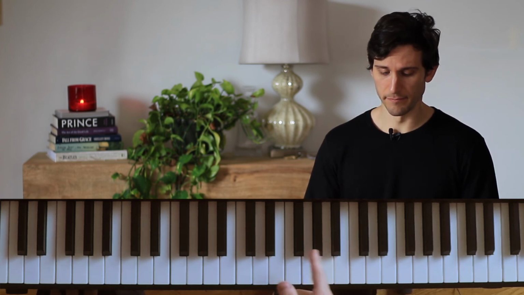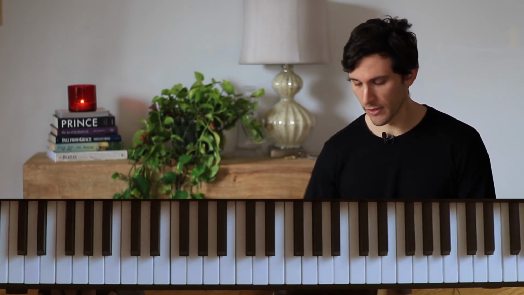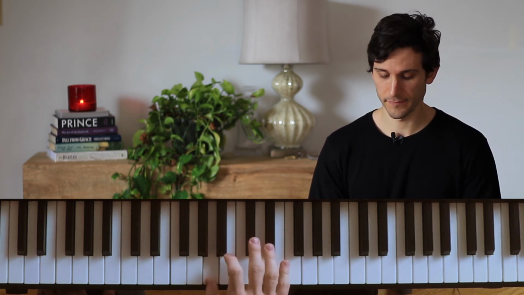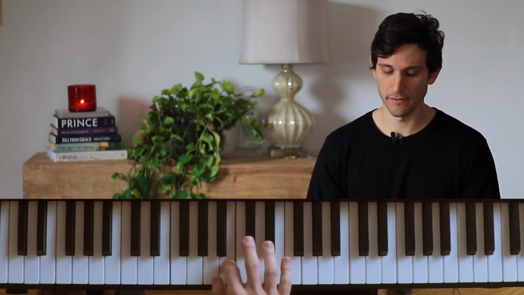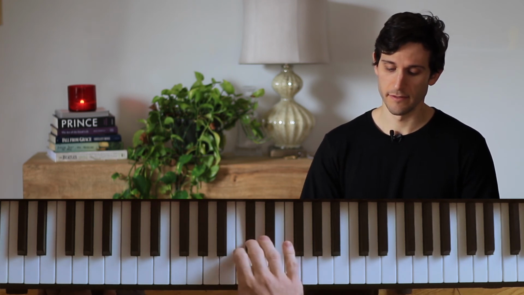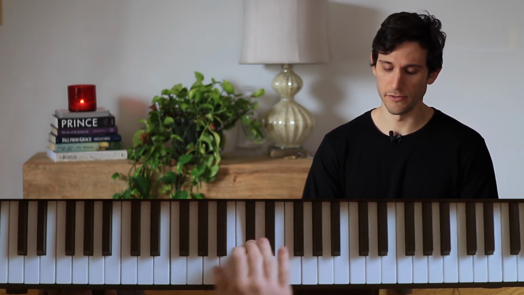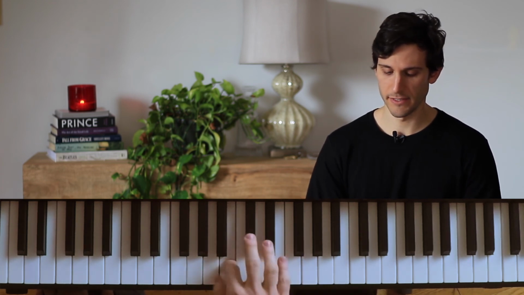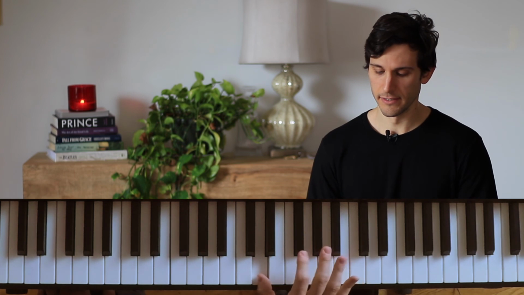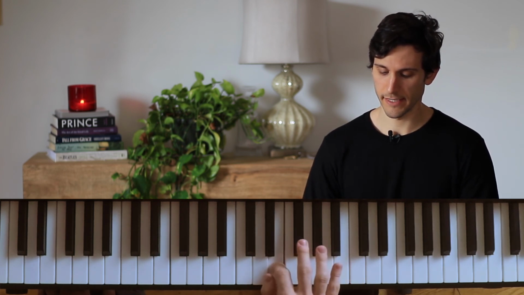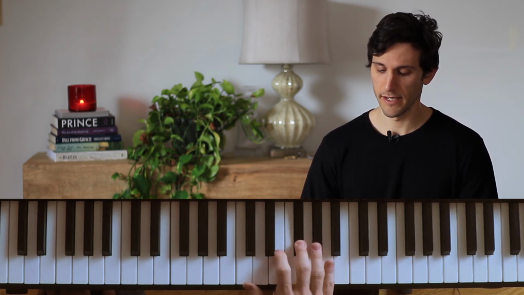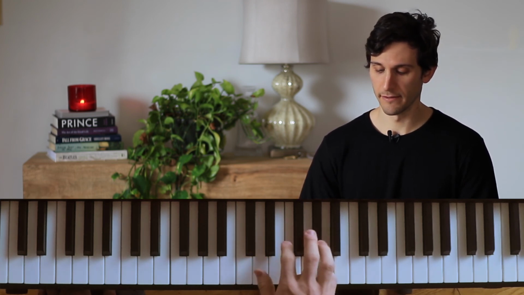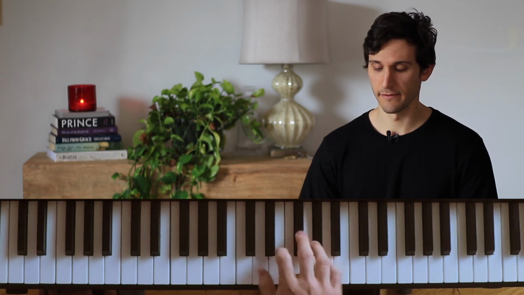And there's a proper way to actually play this, so I'm going to show you. You put your thumb on A, index finger on B, third finger on C sharp, and then you cross your thumb under. This is a cross under. So A, B, C sharp, cross under. D, second finger on E, third finger on F sharp, fourth finger on G sharp, and A. And when you do that, it really lets you fly.